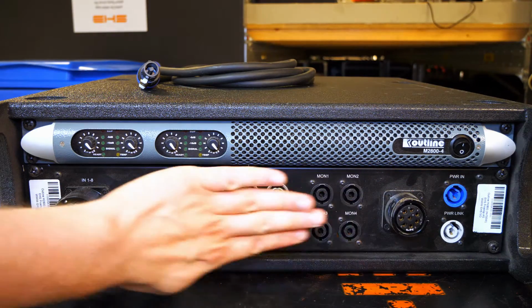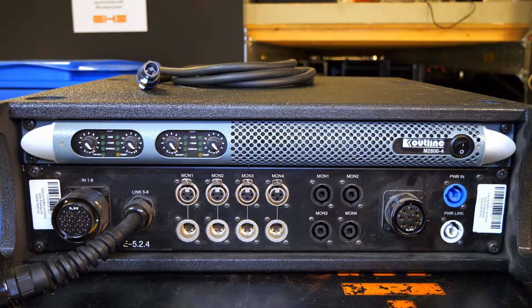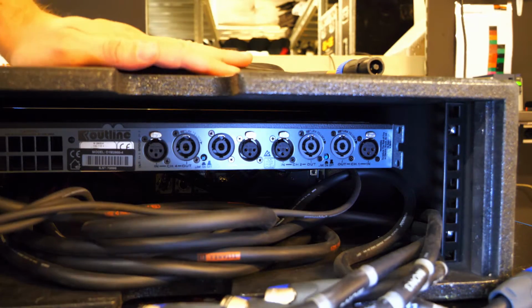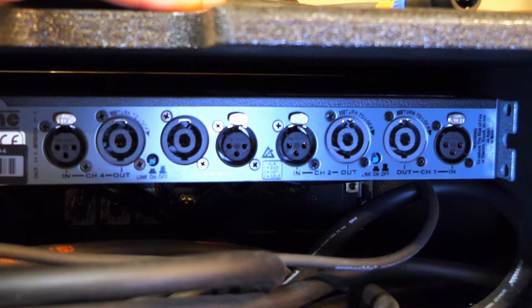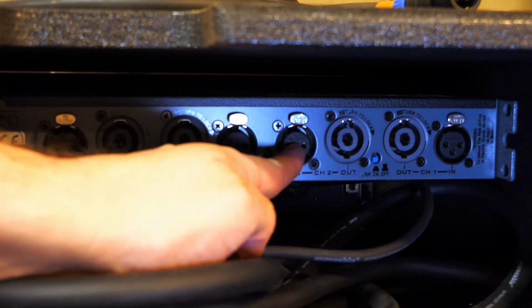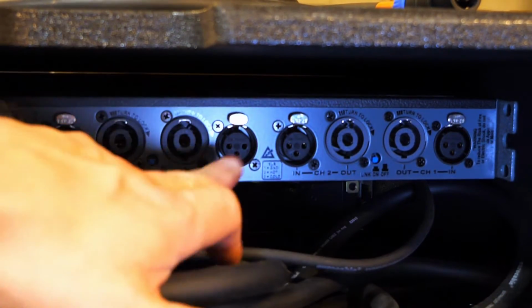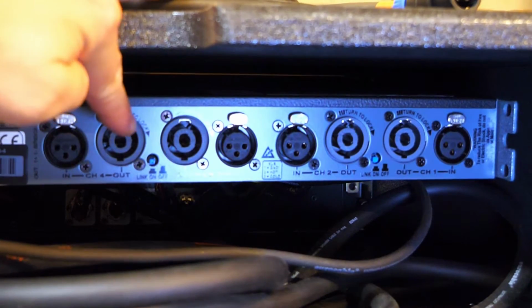Forget about this panel here just now because that's a custom made panel, but let's turn it around and have a look at the back. Excuse the terrible lighting, but this is the back panel of the amplifier. And this is really pretty typical of the back panel of an amplifier. I said before it has 4 channels, right? So here are our 4 channels. We've got input for 1, output for 1, input for 2, output for 2, input for 3, output for 3, input for 4, output for 4.